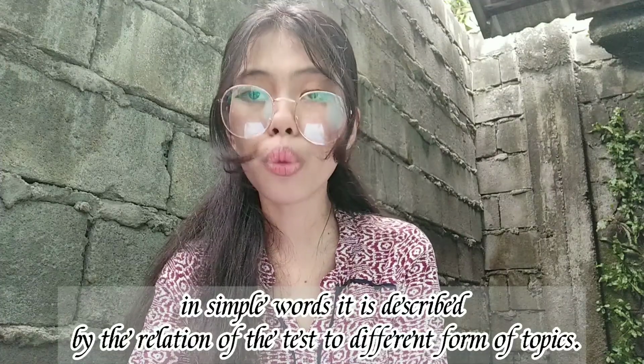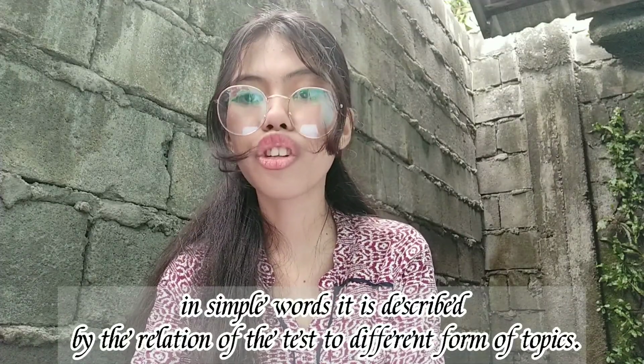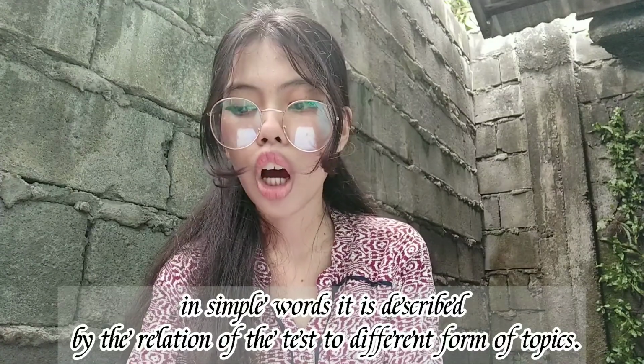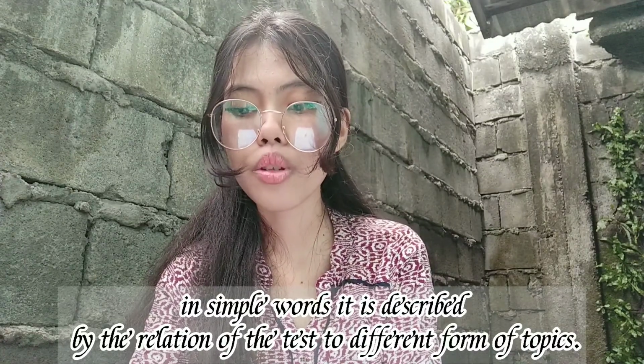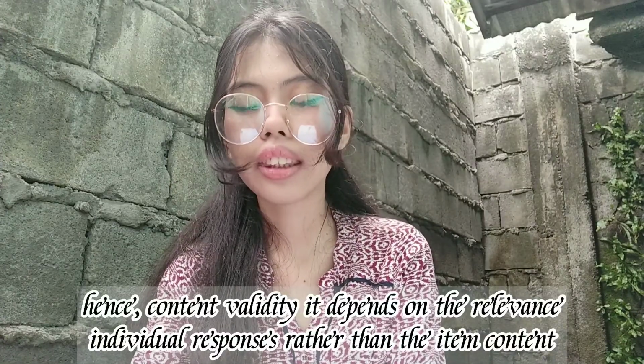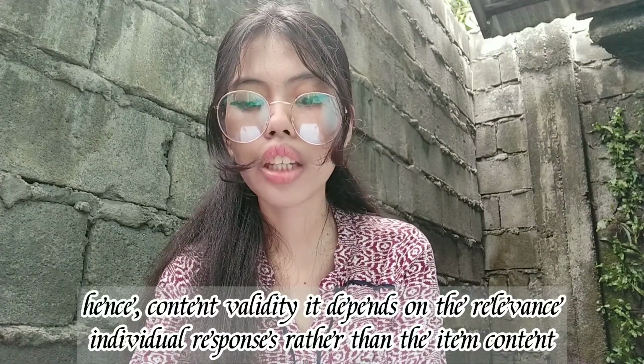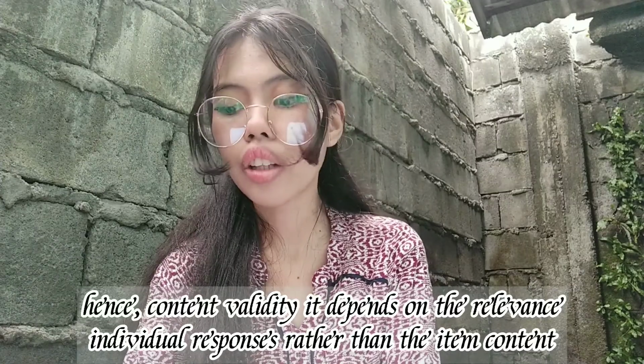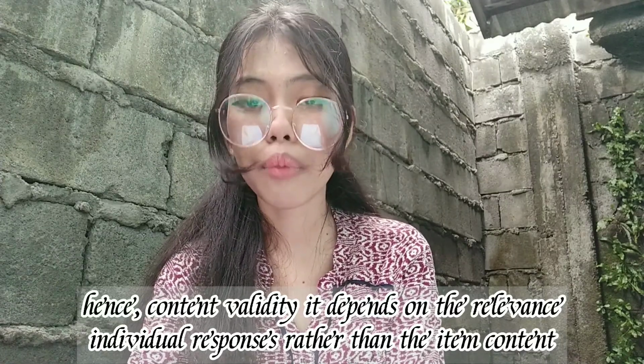So, in simple words, it describes the relation of the test to different forms of topics. Hence, content validity depends on the relevance of the individual responses rather than the relevance of item content.